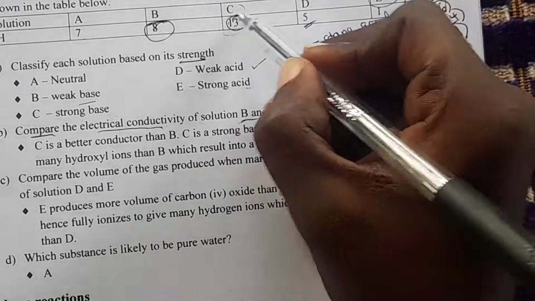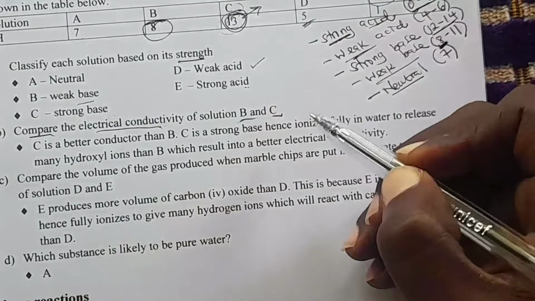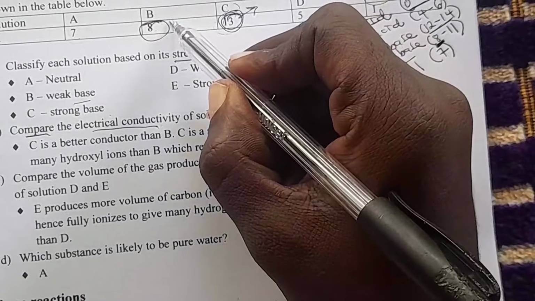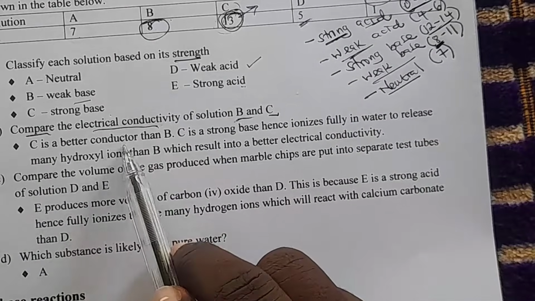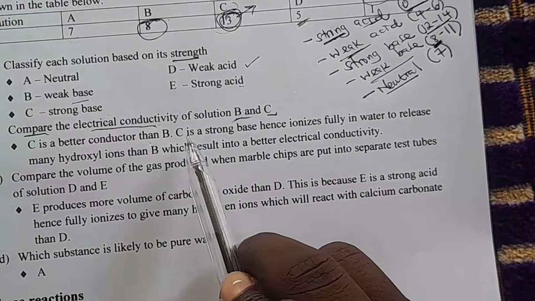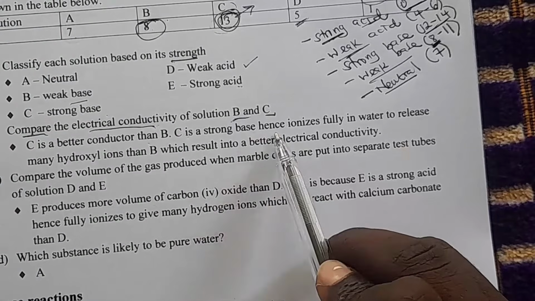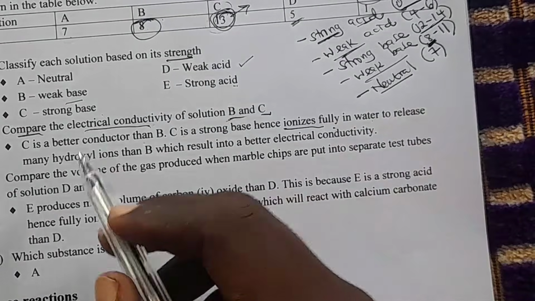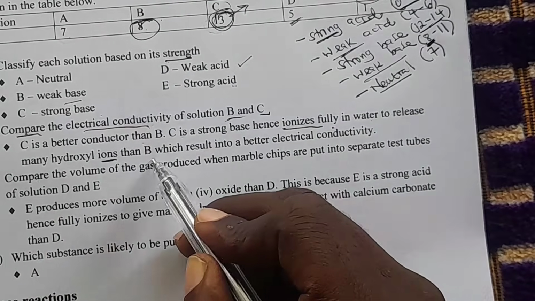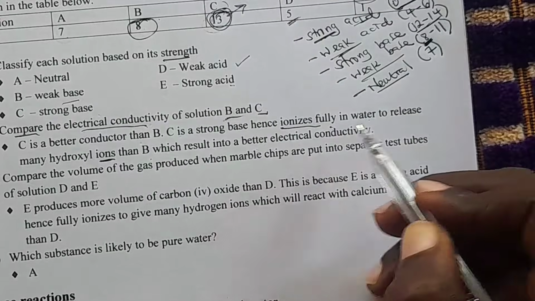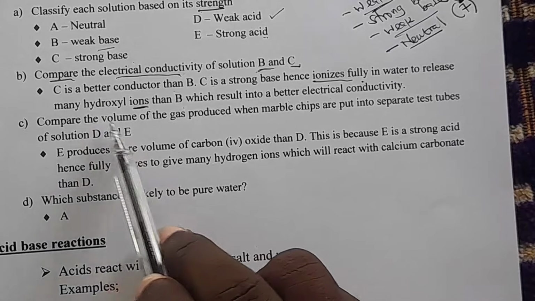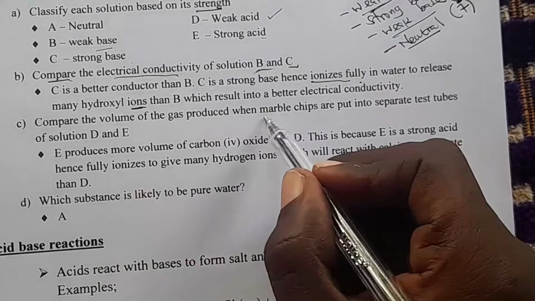So here, C is a strong base. So that means it's having a higher concentration of ions. Then B is a weak base. So you're saying answer, C is a better conductor than B. Reason? Because C is a strong base. Therefore, it ionizes or dissociates fully in water to release many more hydroxyl ions than B, which results in better electrical conductivity.